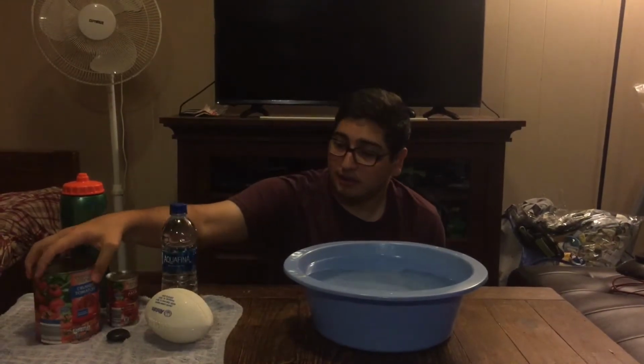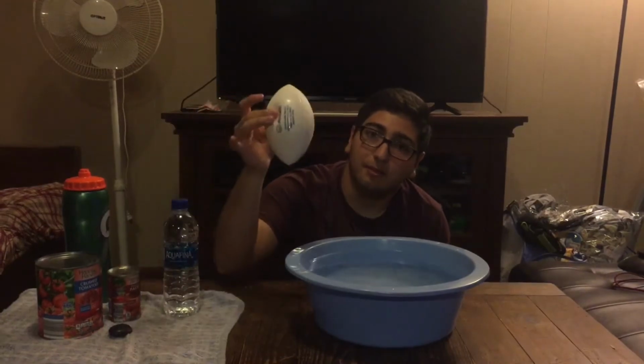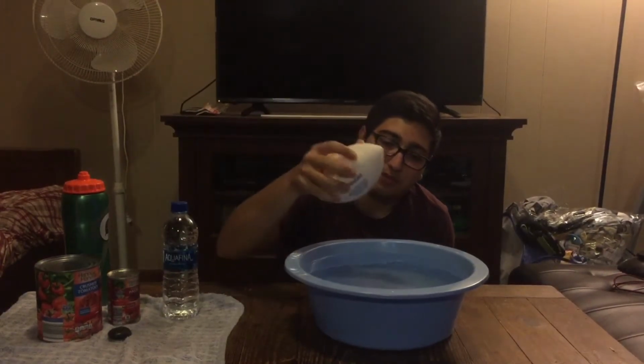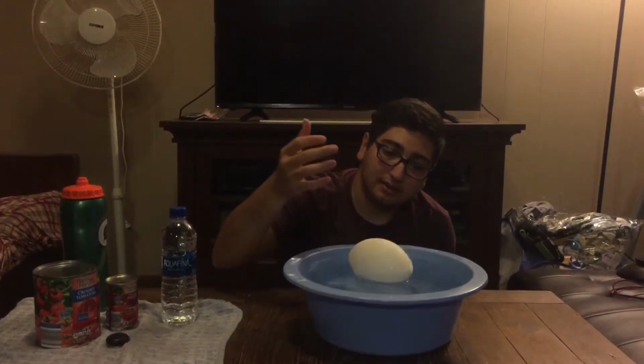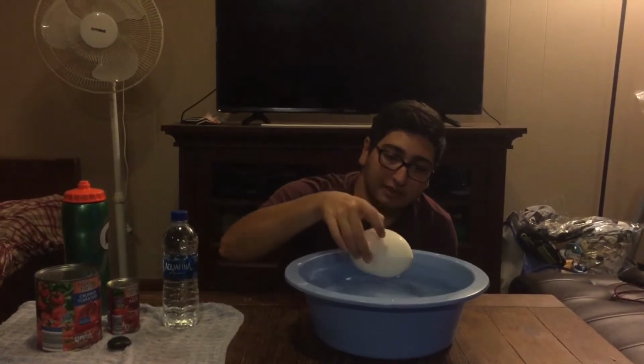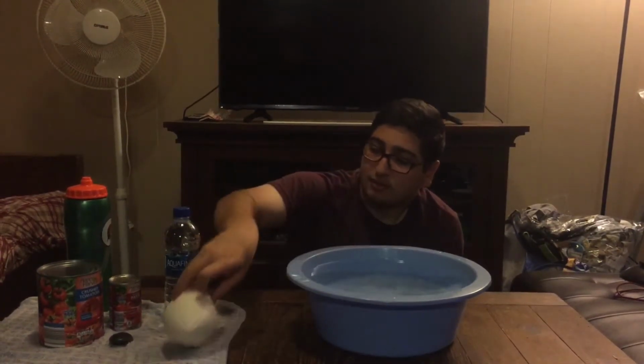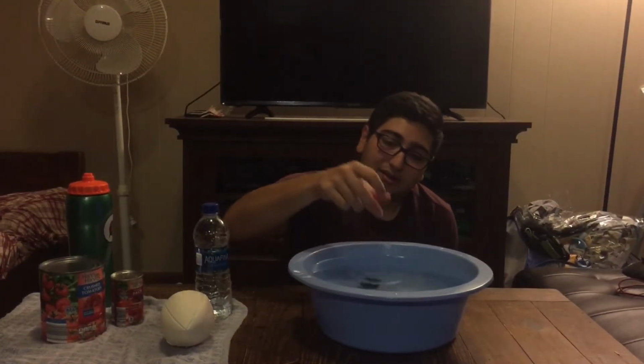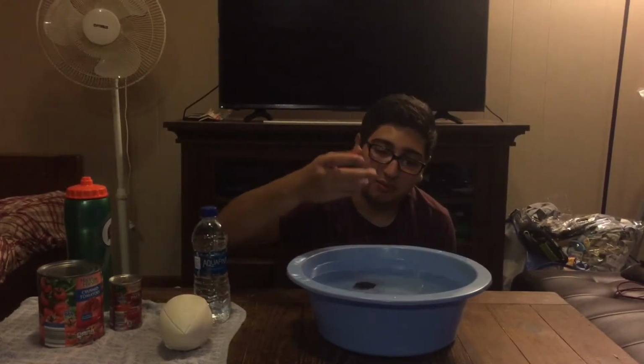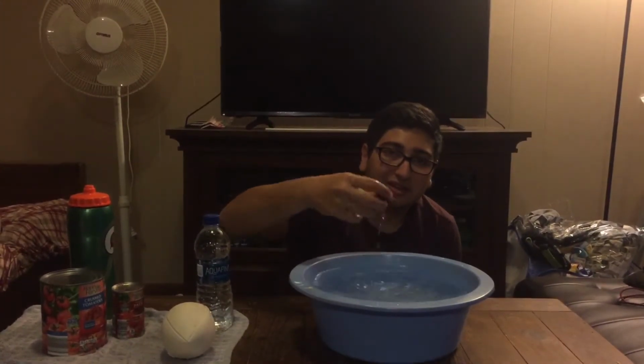Next is gonna be the air-filled football, and this is gonna float pretty easily. Next we're gonna do a rock. It just drops down, no resistance.